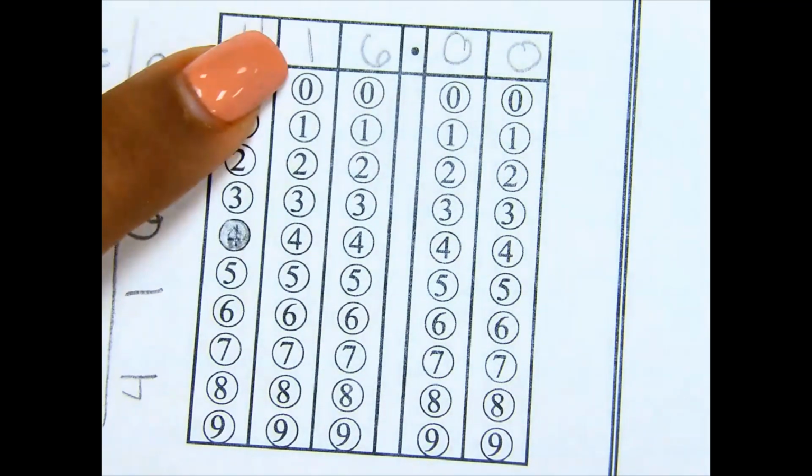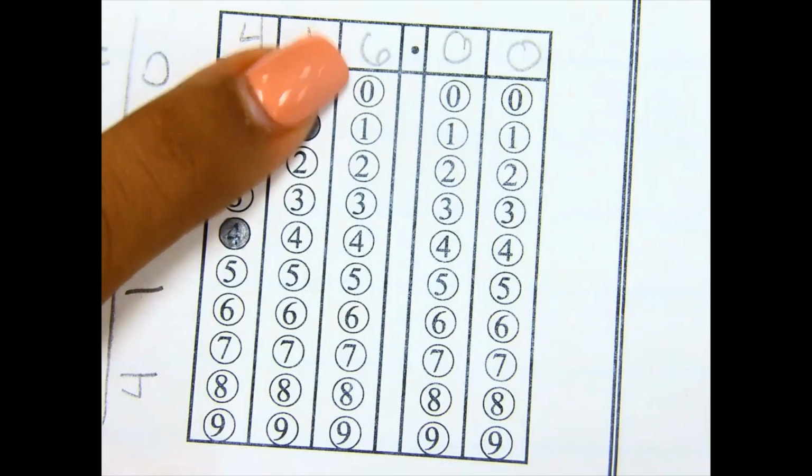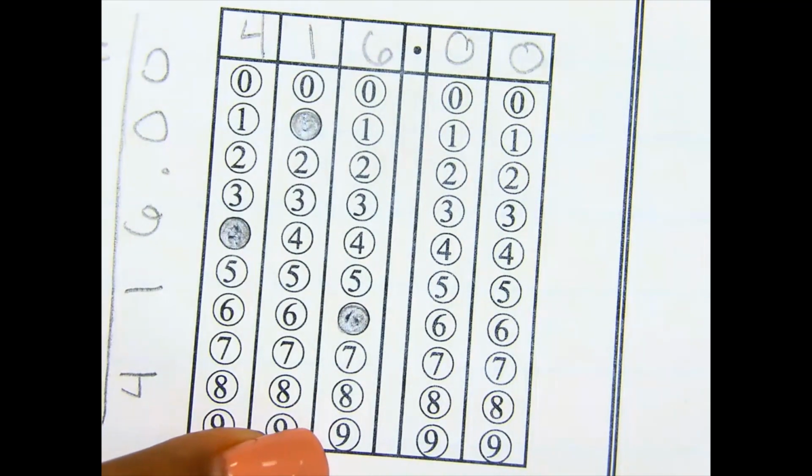Then I'm going to look in my tens, and I have a 1 here, so I'm going to go to my 1, and I am going to bubble that in as much as possible. Now I'm going to my 6. So I'm going to look for the number 6, and there it is, and I'm going to color that in. 416. So now I have my 2 zeros. So here I'm just going to shade in 2 zeros. And that's it for my letter A.